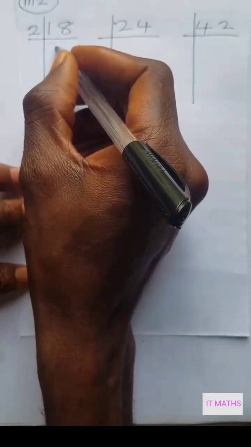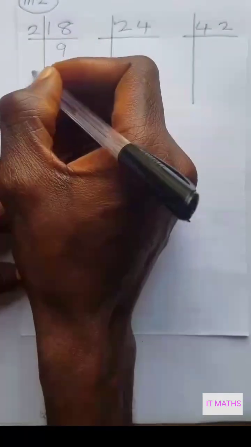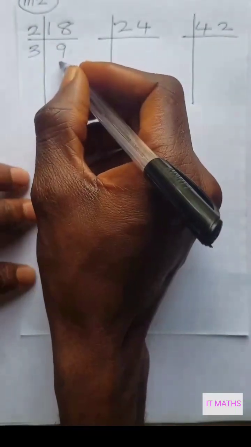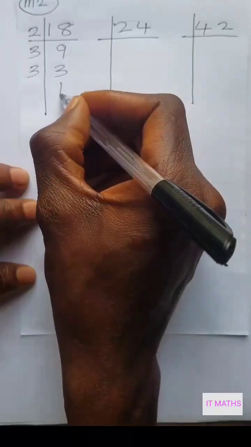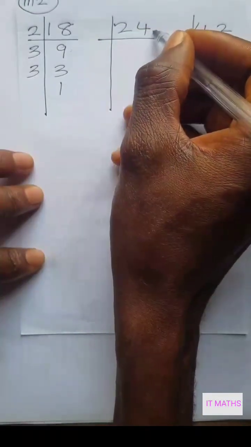2 into 18, 9. Can 2 go again? No. We go to the next higher prime factor. 3. 3 into 9, 3. 3 into 3, 1. Once you have 1, we've gotten to the end of our division. The next one is 24.